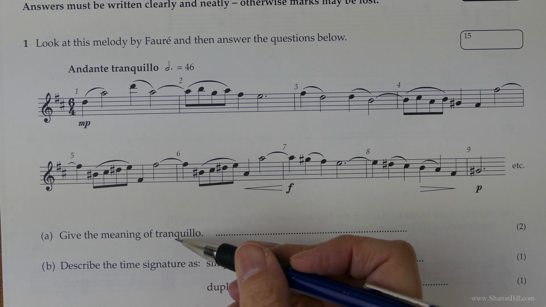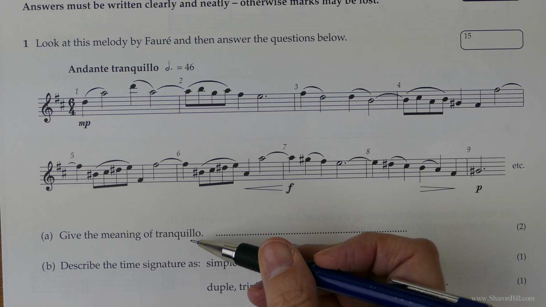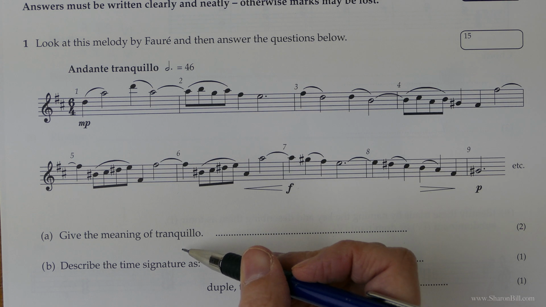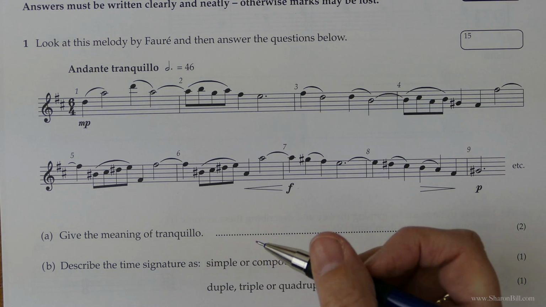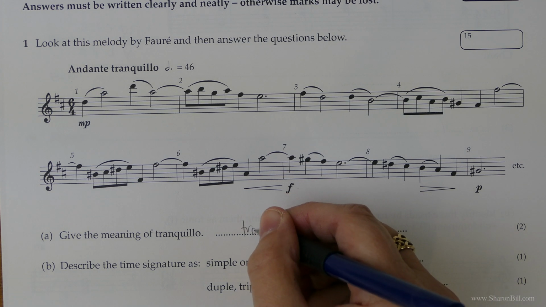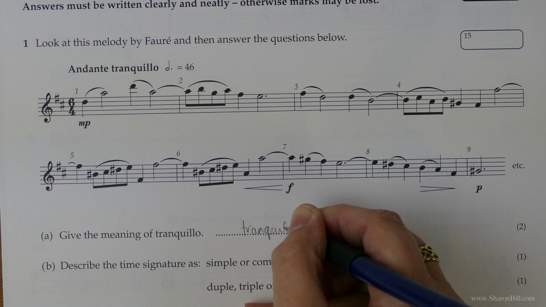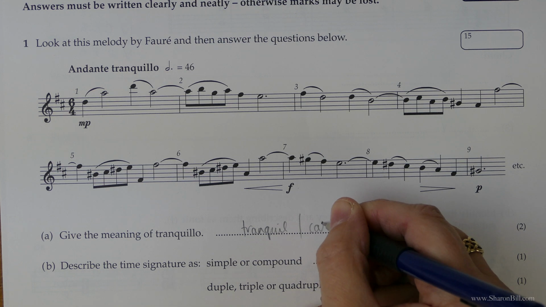However, I would make full use of this. It's an excellent revision opportunity and give this its full definition. So it's not hard to guess that this means tranquil, or I guess you could say calm.